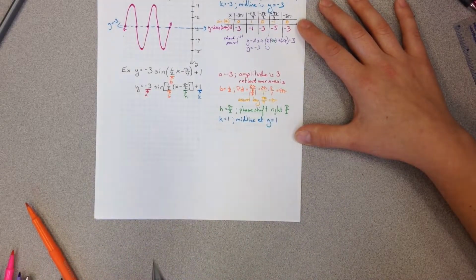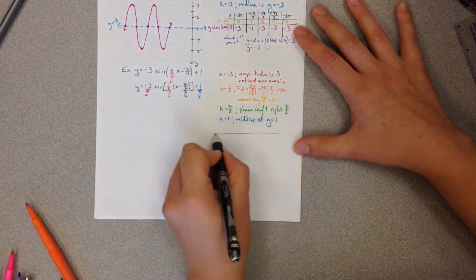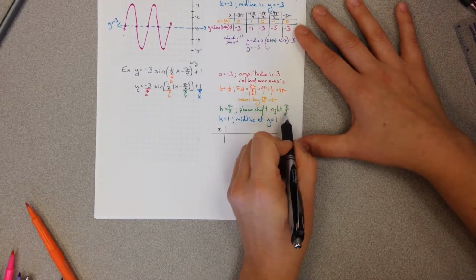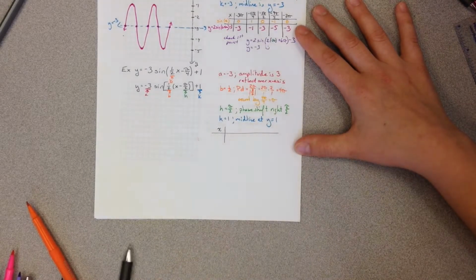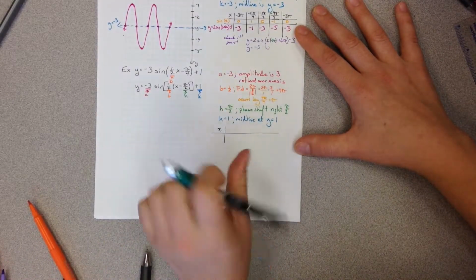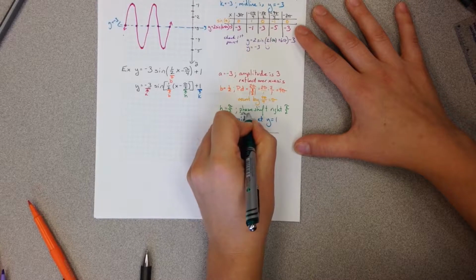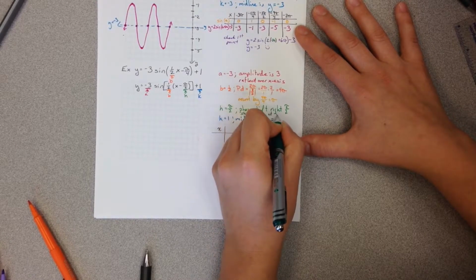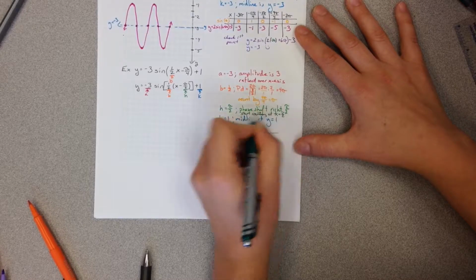Okay, so when we draw our XY table, we start counting our x's at pi over 2. We should have written that in. Start counting at x equals pi over 2, which is h, right?